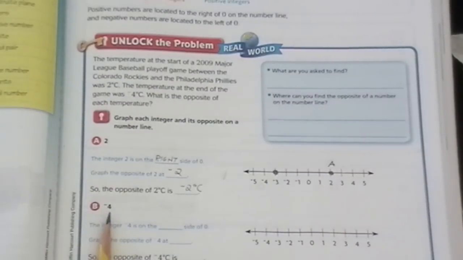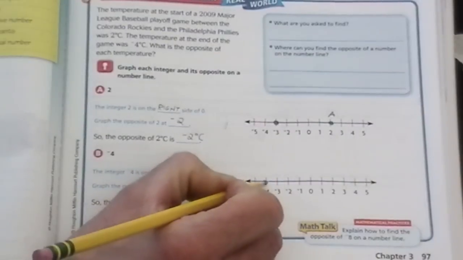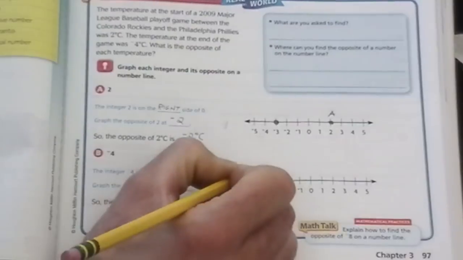B says -4. So we're going to come over here and we're going to graph -4 on our line. Can we see that? Let me move this page up a little bit just so we can get a better look. There we go. So again, B says -4. So let's graph on our graph -4. And we're going to label that B for problem B.